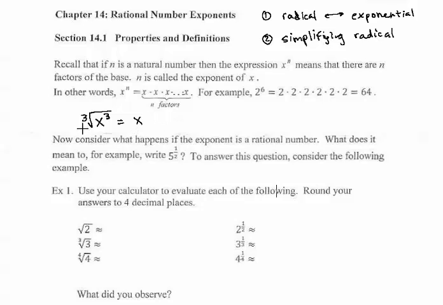Now, in chapter 13, our root number, the index, matched all of the exponents. We didn't consider cases such as the third root of x to the fourth, and we didn't consider cases where there may be multiple variables with different exponents, such as this radical expression here. And there are a lot of other ways to simplify radicals that we haven't talked about. And so that's sort of the second big idea with this chapter 14.